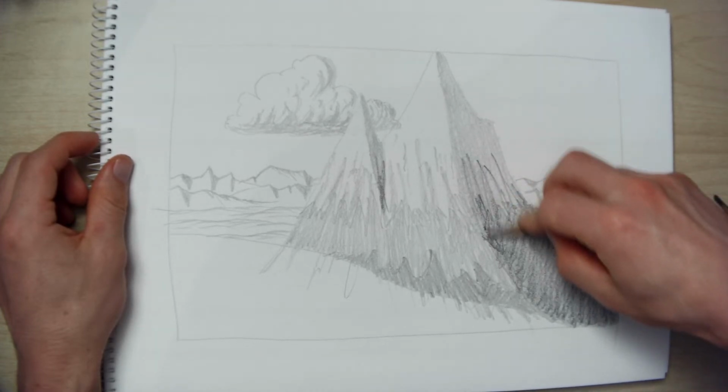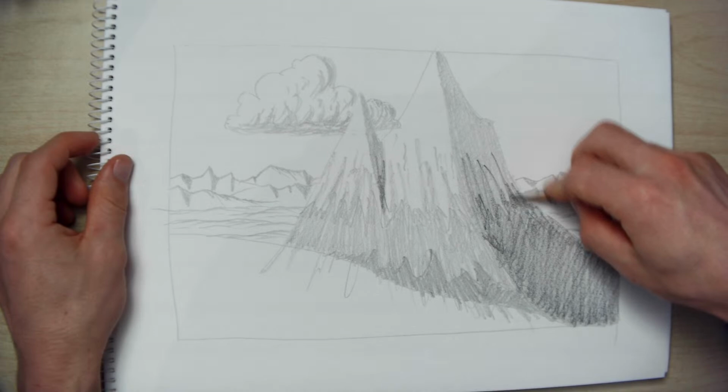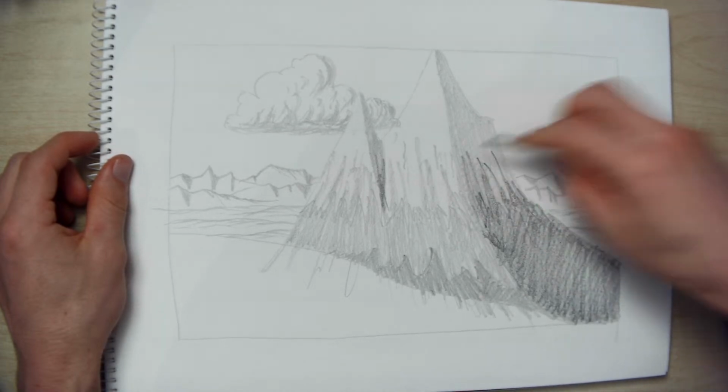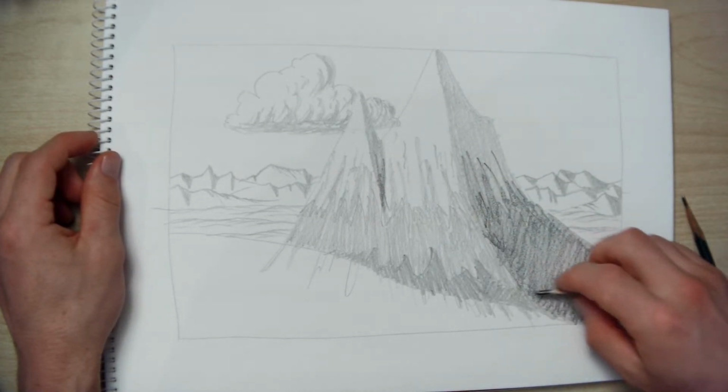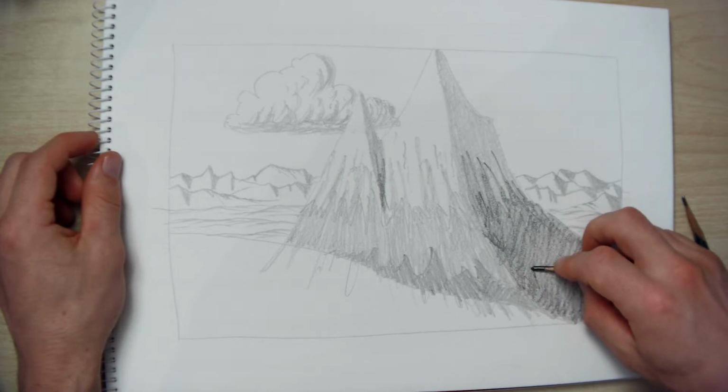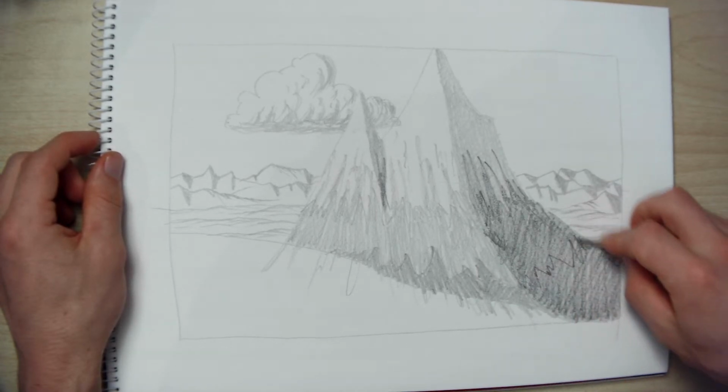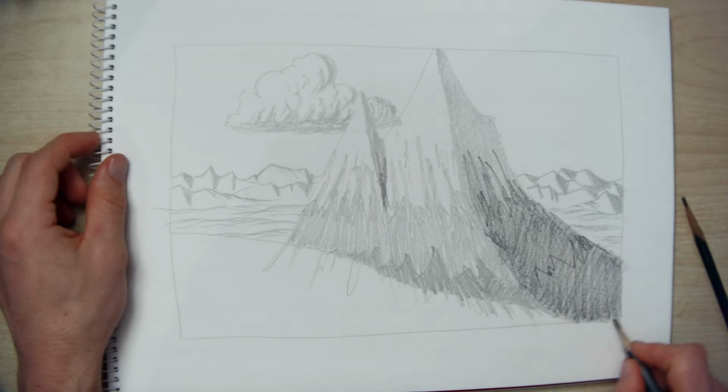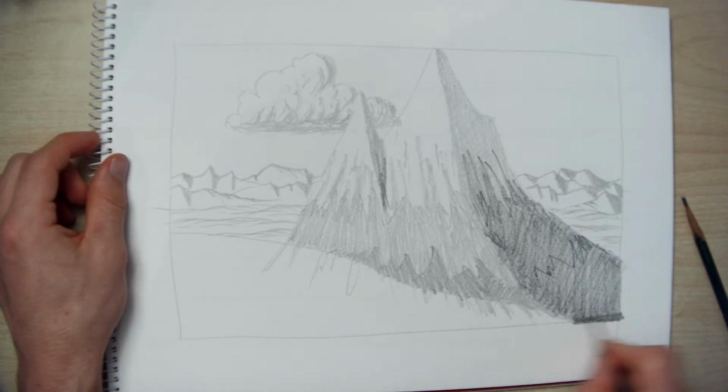Then going up here, making those spikes a little darker. And now I think I'll use the 7B pencil for the structure down here. Maybe I'll crosshatch horizontally.